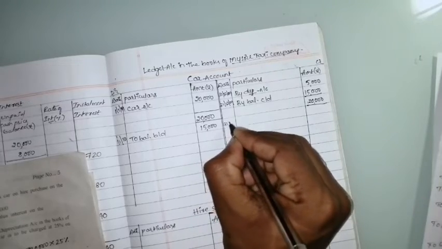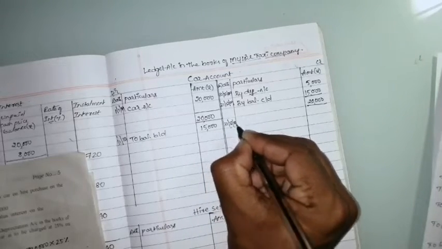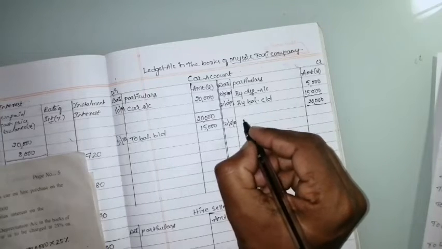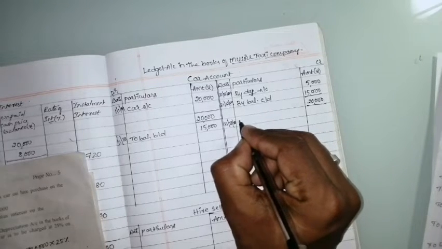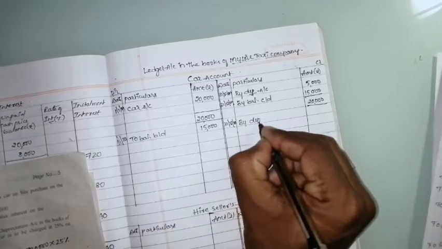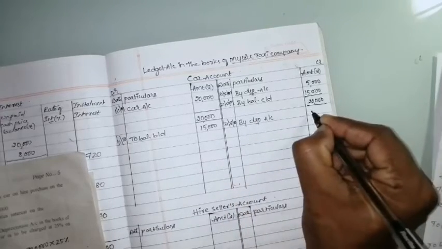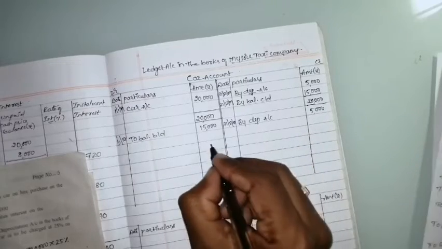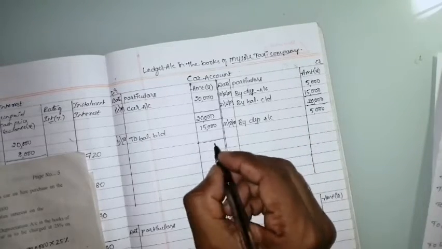On the 31st December 2010, again charge depreciation, right? Here is the original cost method of depreciation. There is no change in depreciation. By depreciation account, how much? 5,000. Then you have to close the second year account.